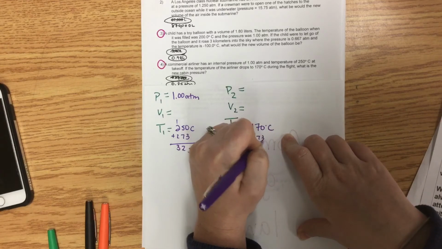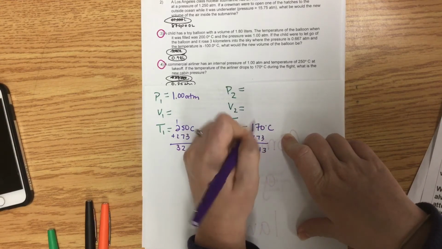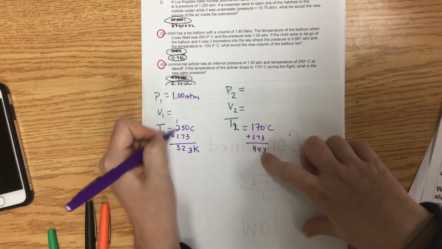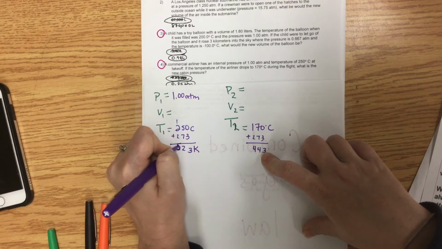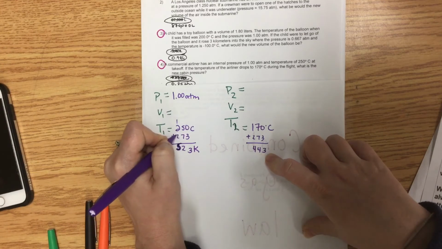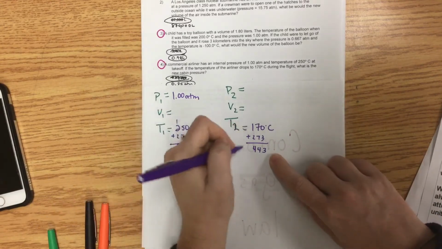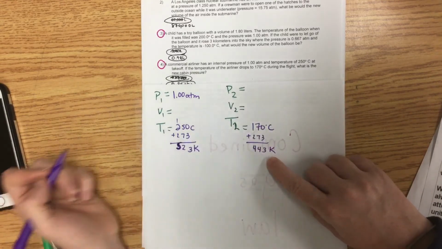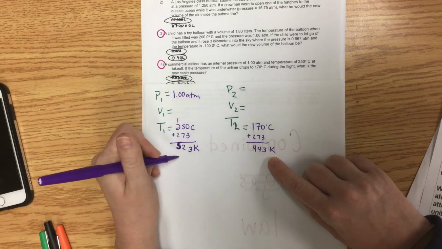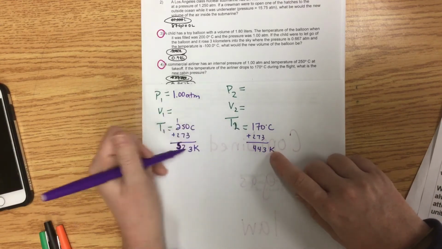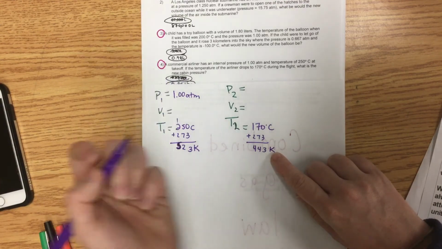Go ahead and do that math. Adding 273 gives me 443 Kelvin. All right, so I have my 2 temperatures, and it wants to know what the new cabin pressure is.